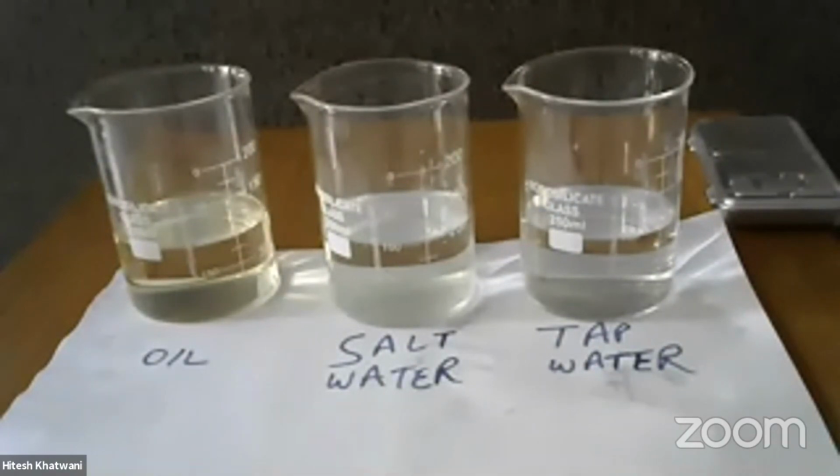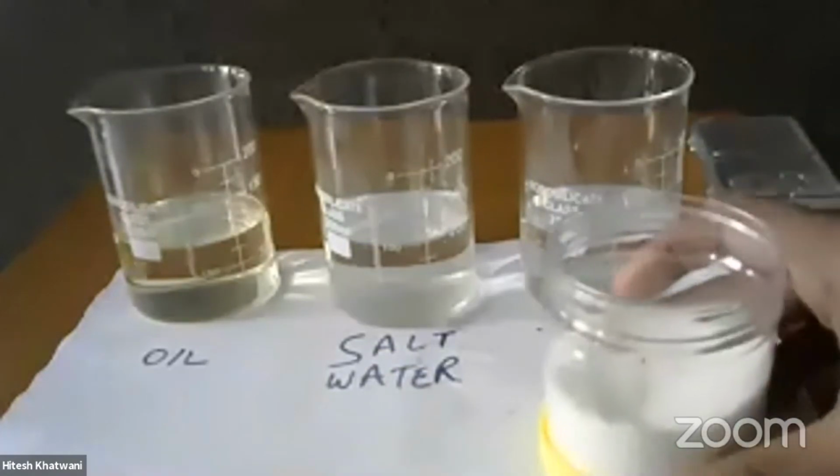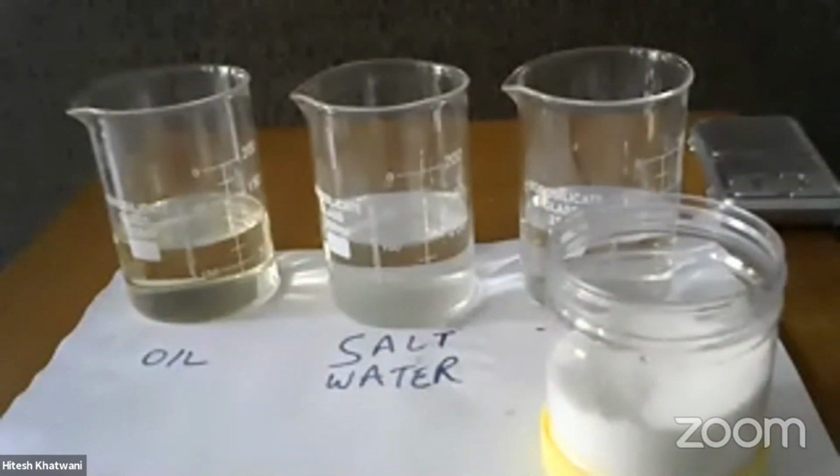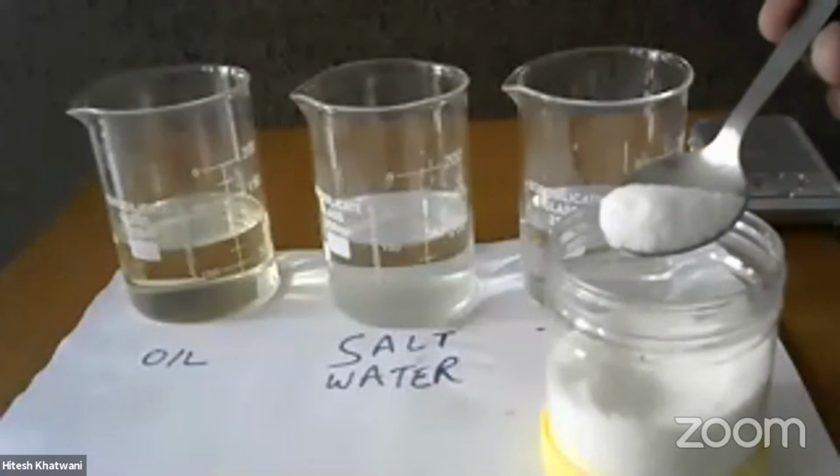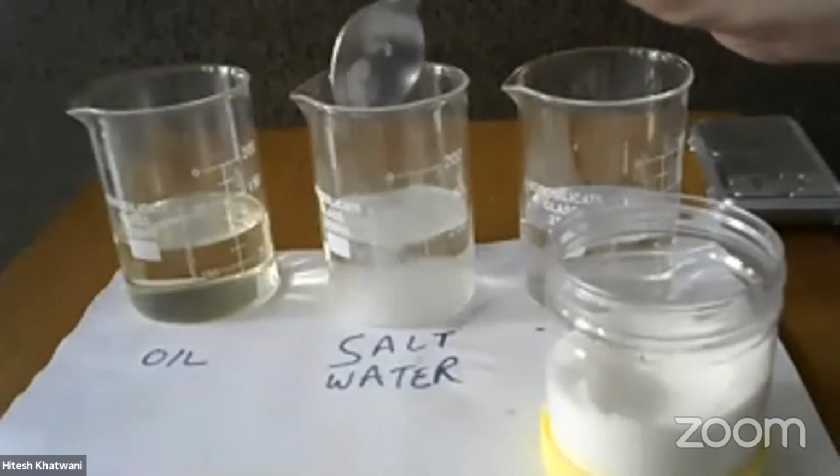Dr. Prem Sharma is asking me to repeat the question. Actually, the question was asked by Vedant Sakre. He asked whether the density of water will change with temperature, and he himself said that it should decrease with temperature.